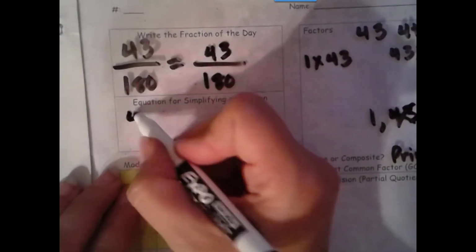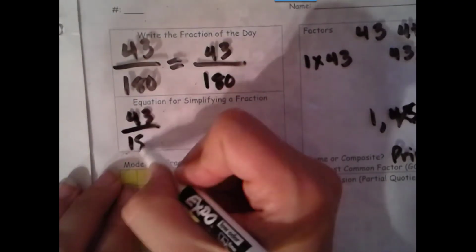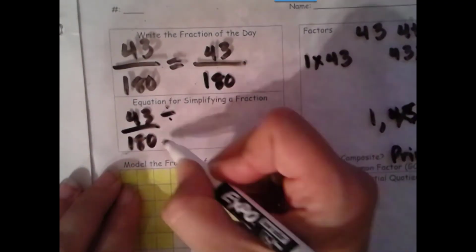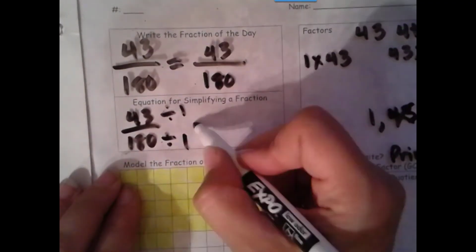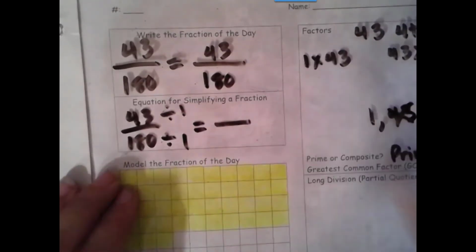Okay, let's go ahead and now prove it with our algorithm. So we're dividing into groups of 1.